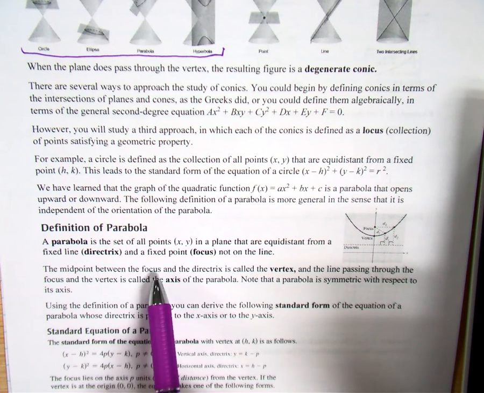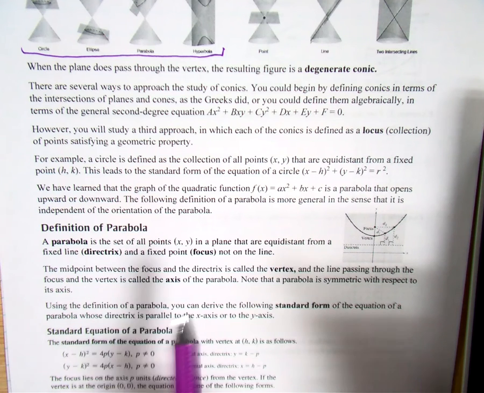The midpoint between the focus and the directrix is our vertex, and the line passing through the focus and the vertex is your axis of the parabola. Note the parabola is symmetric with respect to its axis. Using the definition of a parabola, you can derive the following standard form of an equation for a parabola whose directrix is parallel to the x-axis or to the y-axis.